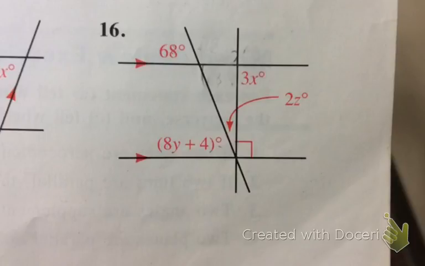So number 16, we needed to get all of these different angles. The big thing is you have to start with your number and see how it correlates to another thing. If I take this number and look at the one directly across from it, these are corresponding angles. So you just put 68 equals this. Once you get this value, you can use alternate interior to get to this one, or you can say this plus 90 plus this equals 180.